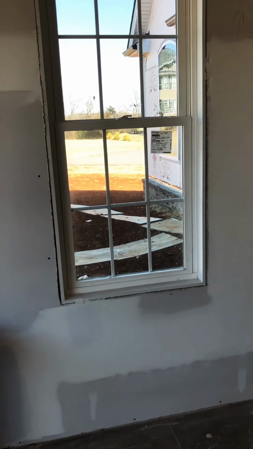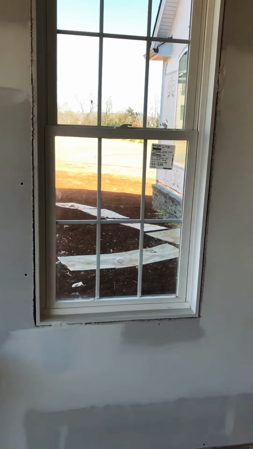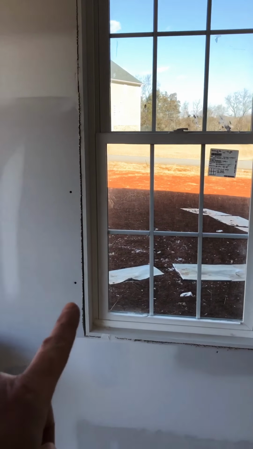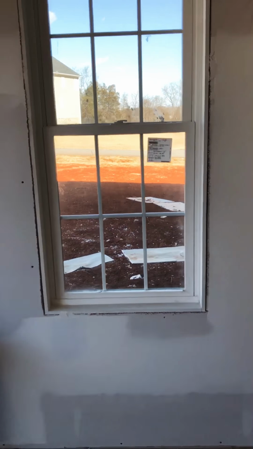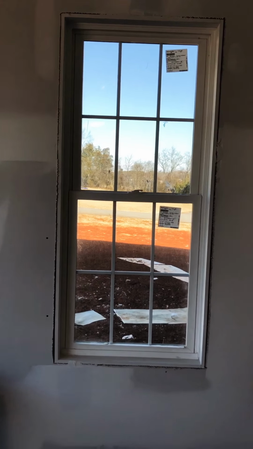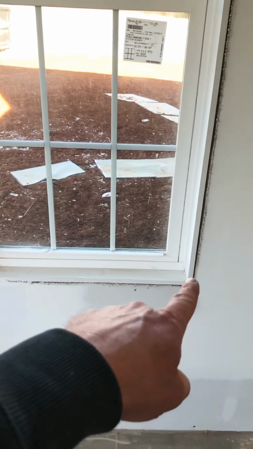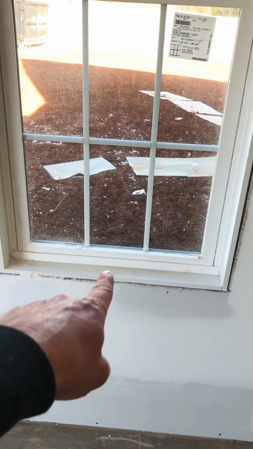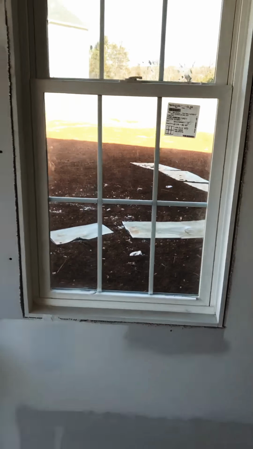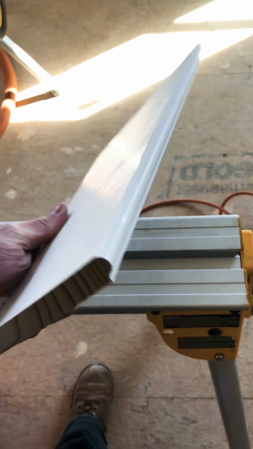Tutorial on how we determine window stool in a production style house that has the jamb pre-installed with the window. There's a couple different ways to do this, but first off, we're going to measure from the inside of jamb to inside of jamb. We're going to write that measurement down on the jamb and do that for all the windows in the whole house.